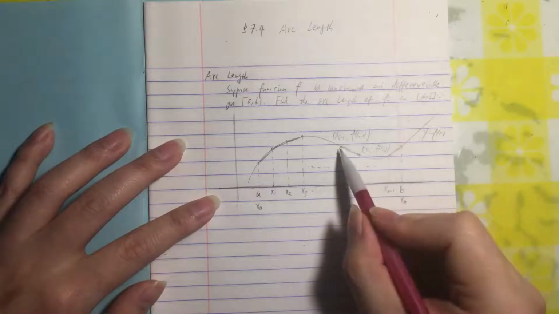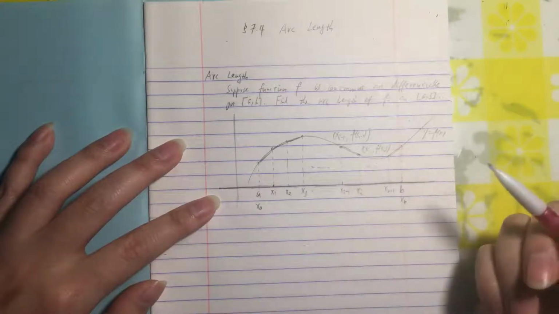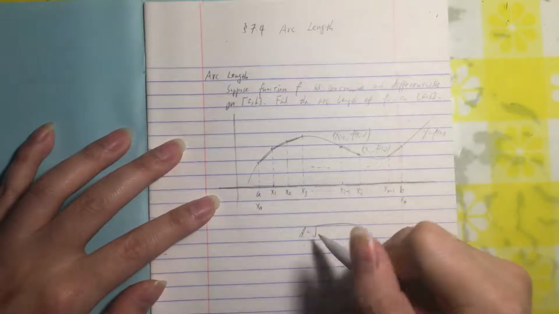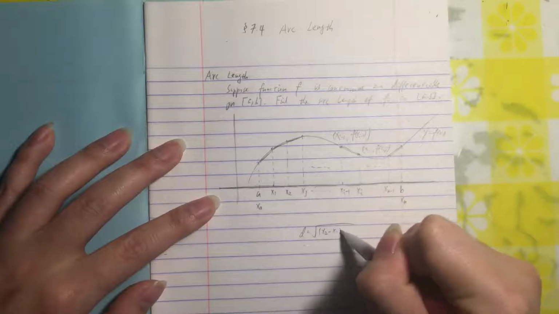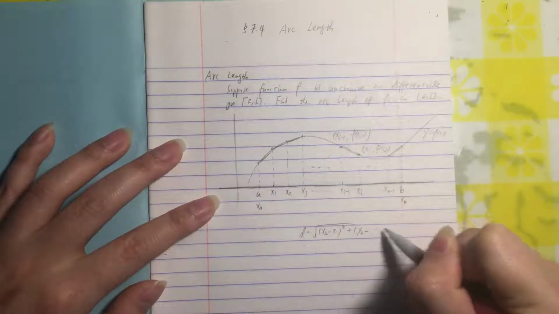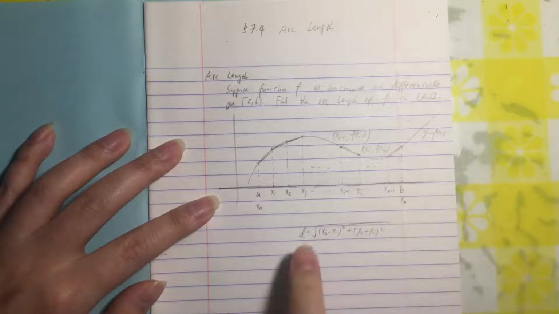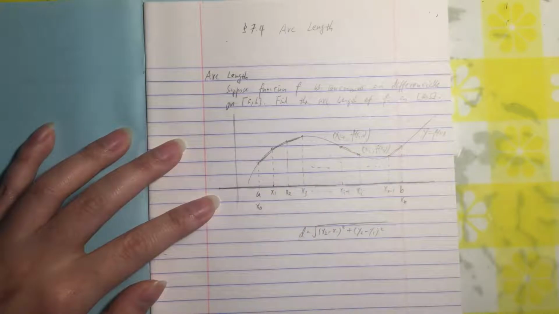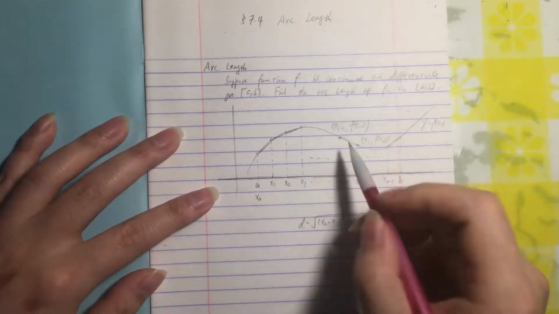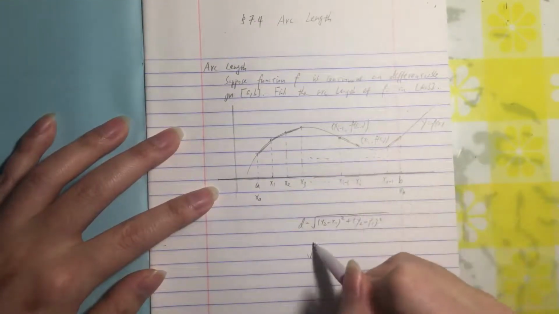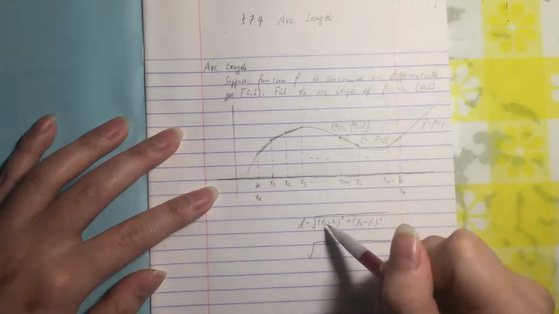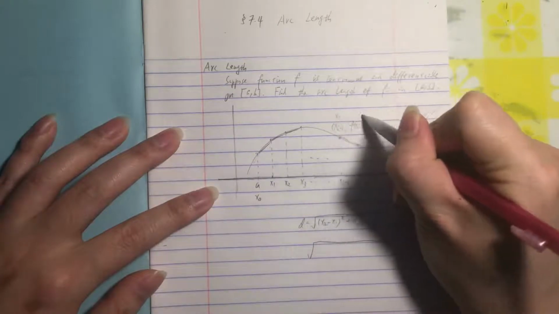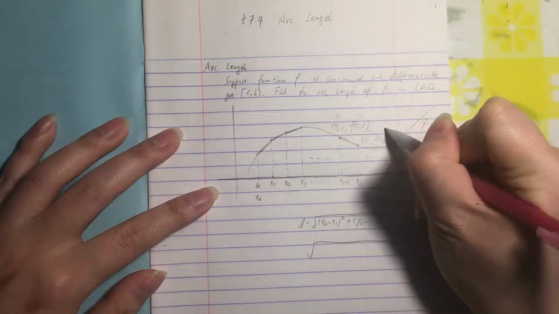Now, how can we find distance between 2 points? We know that, in general, for distance between 2 points, the formula is the square root of x2 minus x1 squared plus y2 minus y1 squared. Let me apply here. Let's call this point x1, y1, and this point x2, y2.